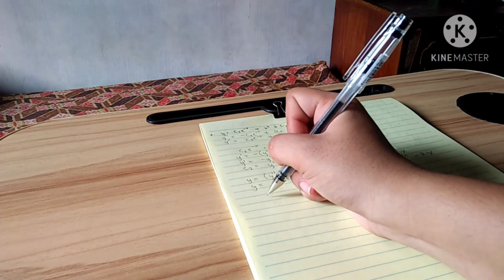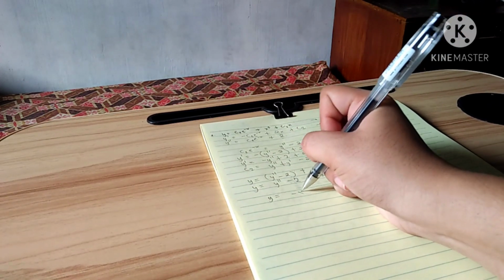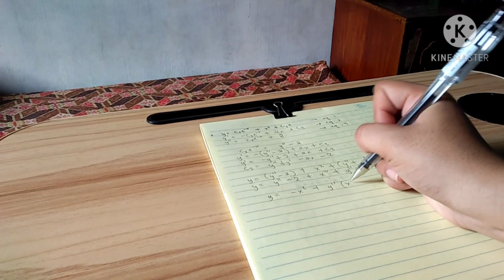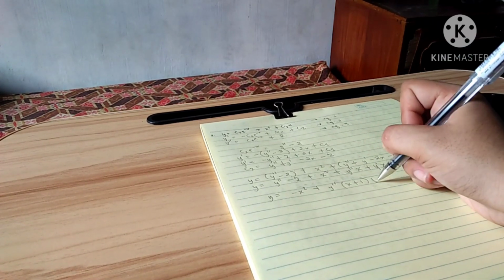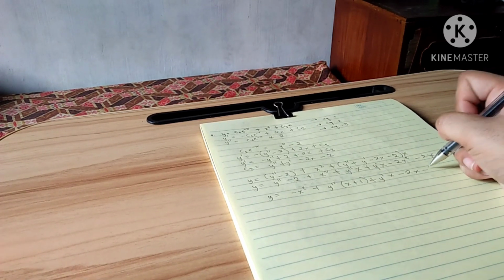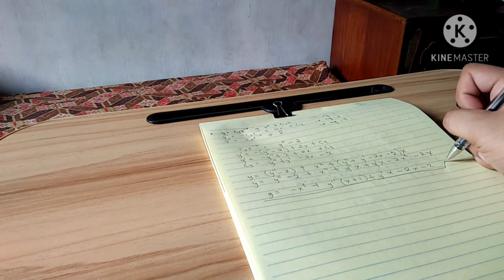So we can simplify this by y is equals to negative x squared plus y double prime x plus 1 plus y prime x minus 2x minus 2. So this is our final answer for problem 2.